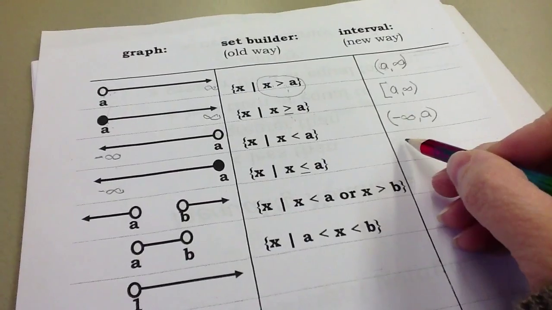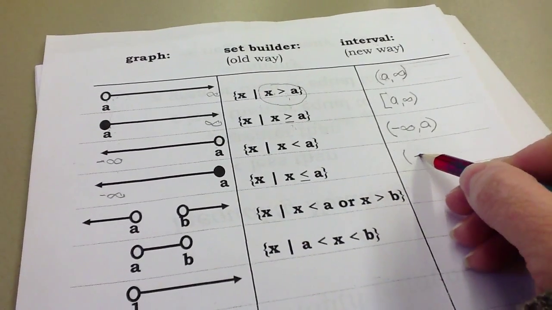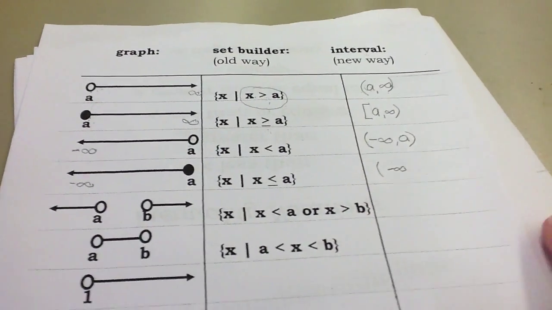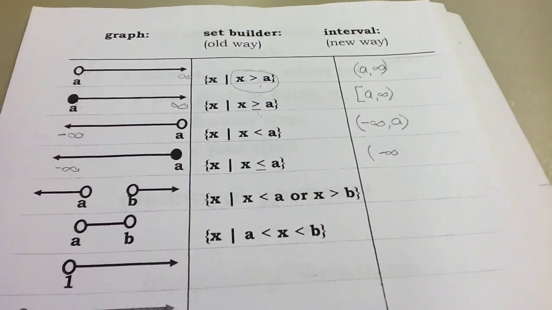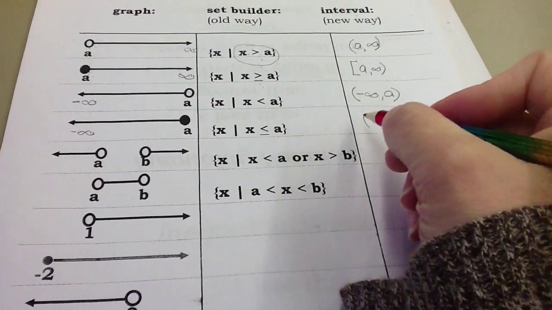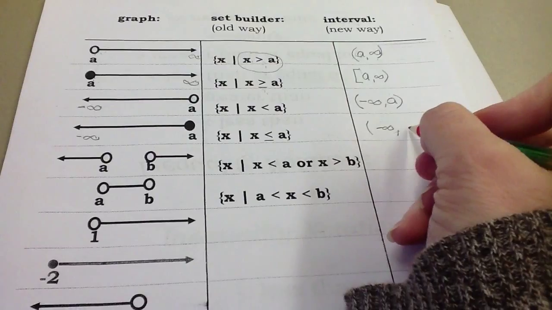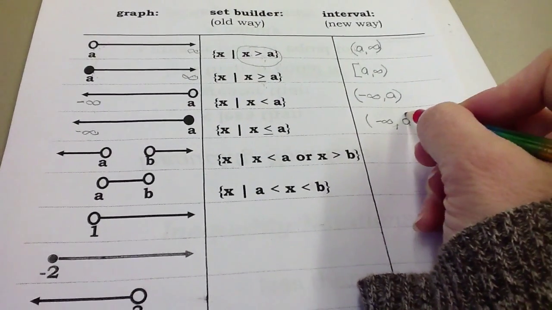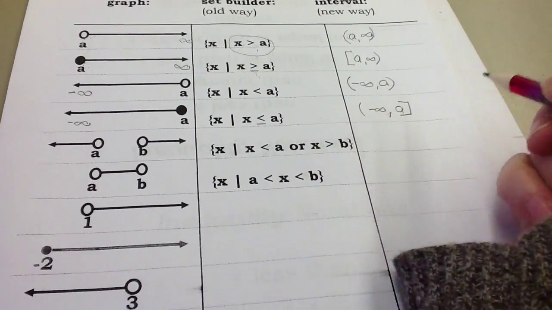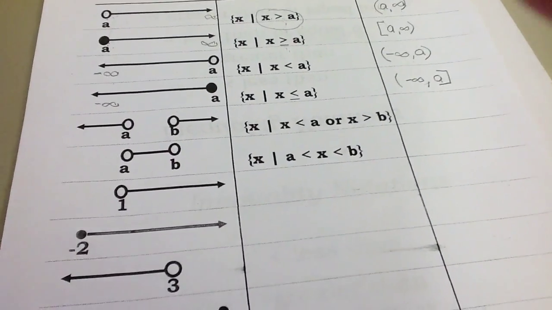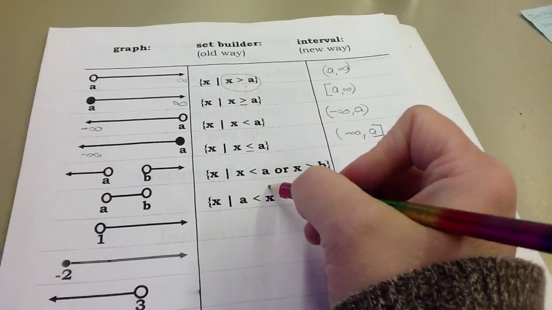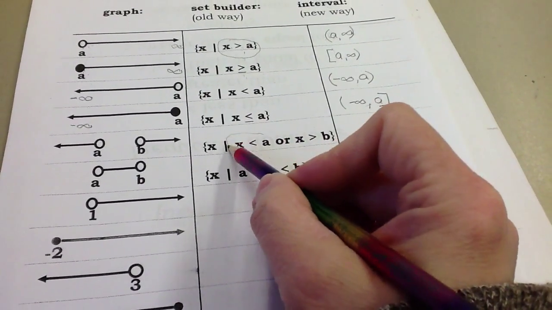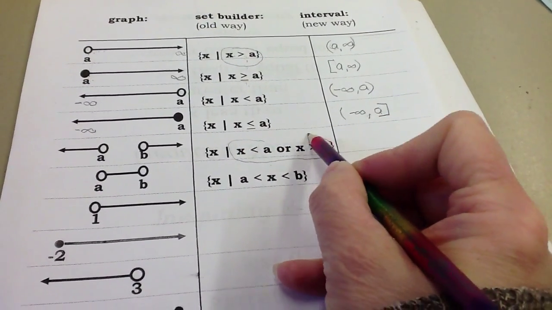So this is going to be negative infinity first, because that's the one that we come to first on our number line. And then we're going out to A. So we're going to go negative infinity to A, and it gets a bracket because we're including it.